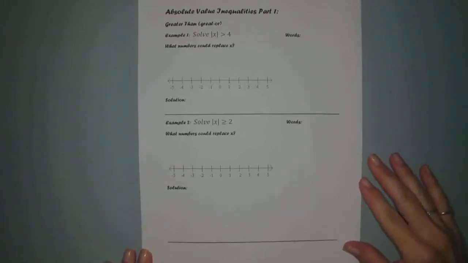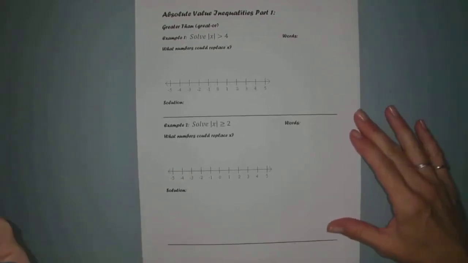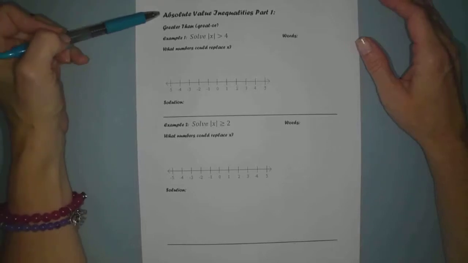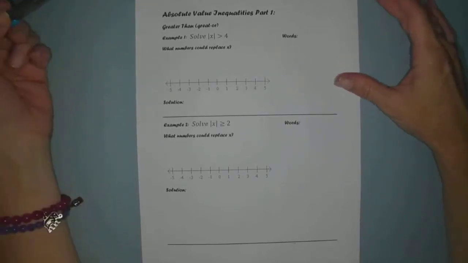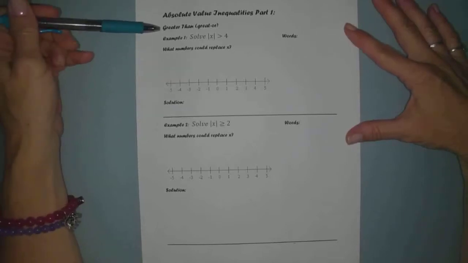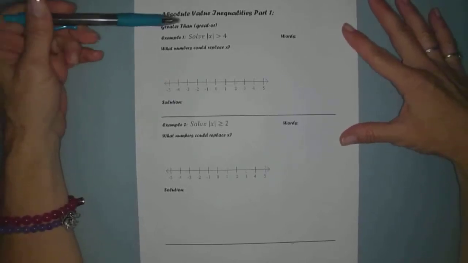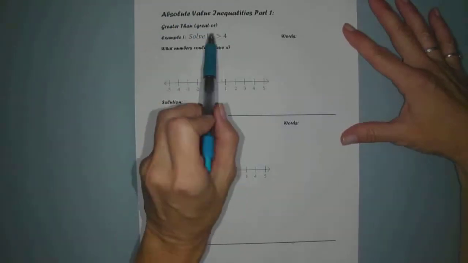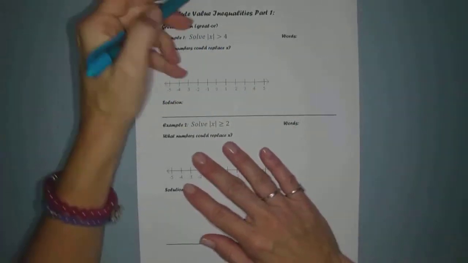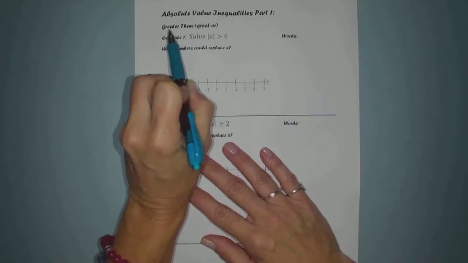Hello, math students. Today we are focusing on a new topic called Absolute Value Inequalities Part 1. And I want you to know that we're just focusing today on greater than. So the inequalities that are going to be greater than. And notice in parentheses I have here "greater."